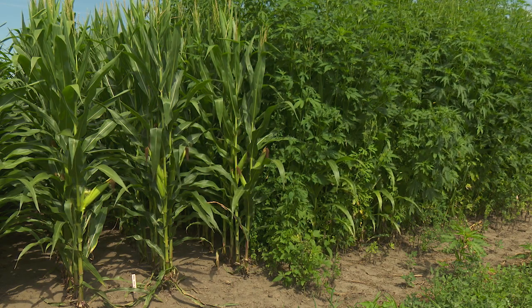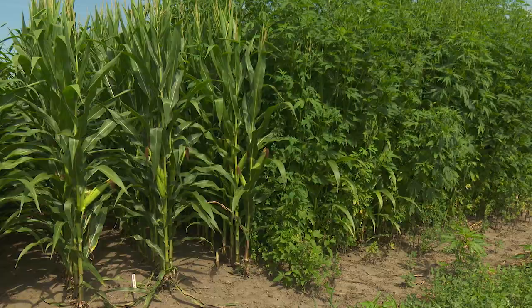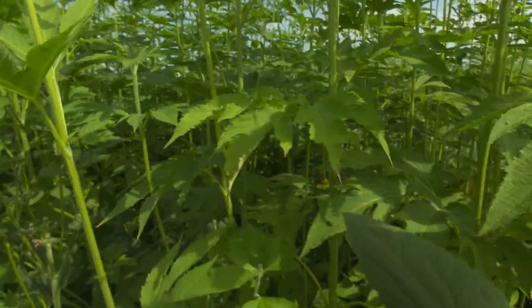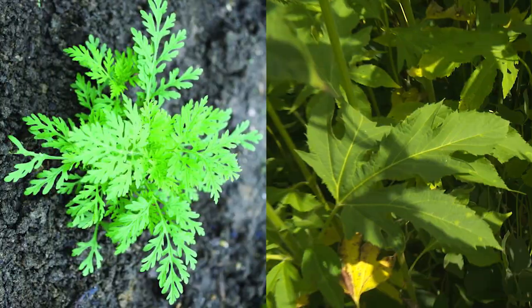Ragweed poses a problem in many cornfields across the United States. It's a competitive weed that grows quickly and, if left uncontrolled, can cause total crop loss. Two main types, common ragweed and giant ragweed, pose problems for growers.